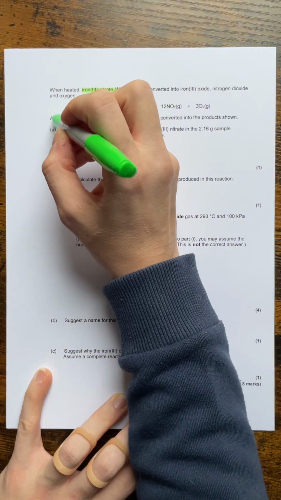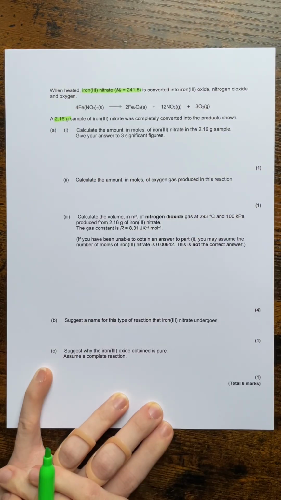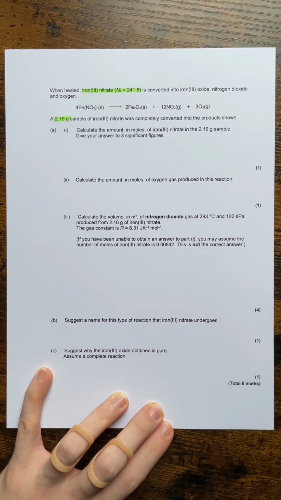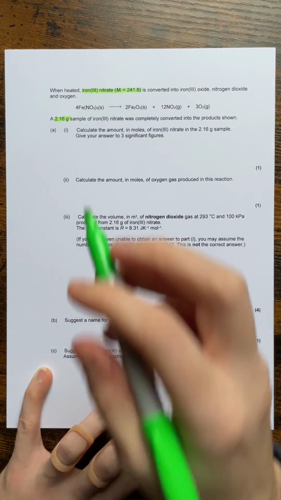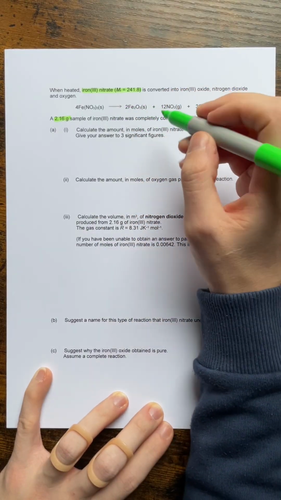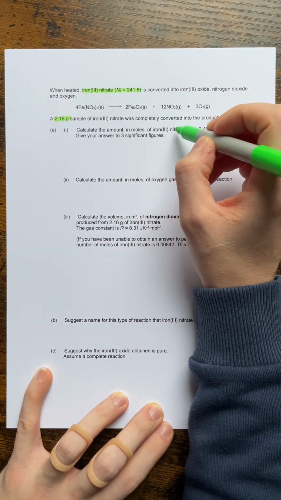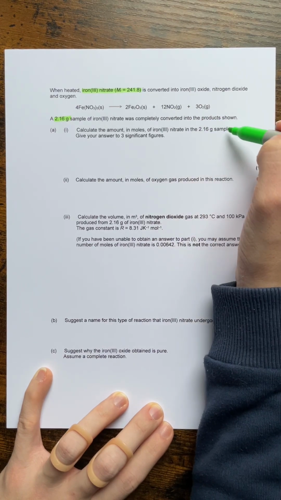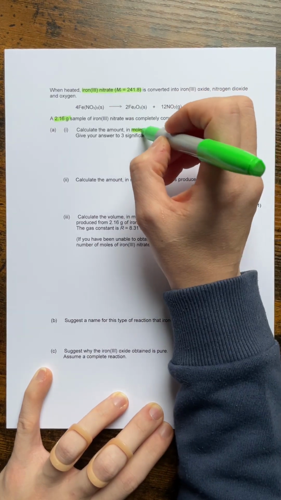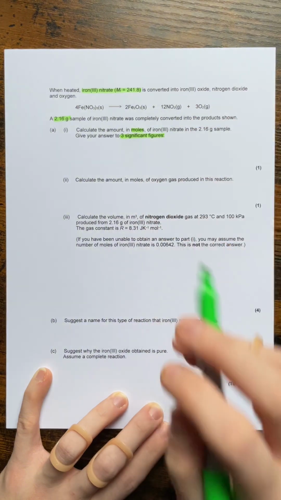It then says that we start with a 2.16 gram sample of iron 3 nitrate, and that was completely converted into the products shown. And the first thing we've got to do is calculate the amount in moles of iron 3 nitrate in that 2.16 gram sample and give our answer to 3 significant figures.